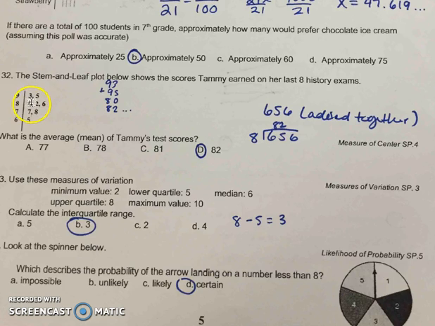So 93 plus 95 plus 80 plus 82 plus 86 plus 77 plus 78 plus 65 divided by 8 numbers, because there's 8 numbers here. Let's count: 1, 2, 3, 4, 5, 6, 7, 8. Divided by 8, you'll get 82, and that is your mean.